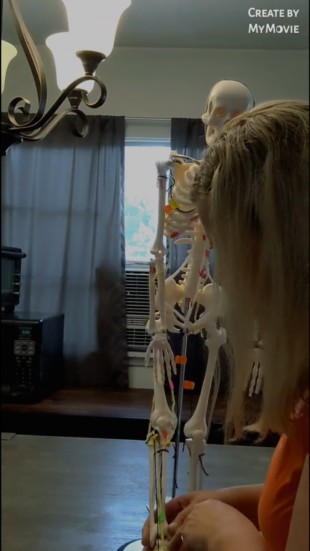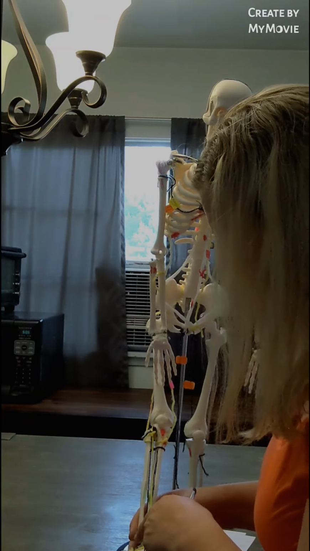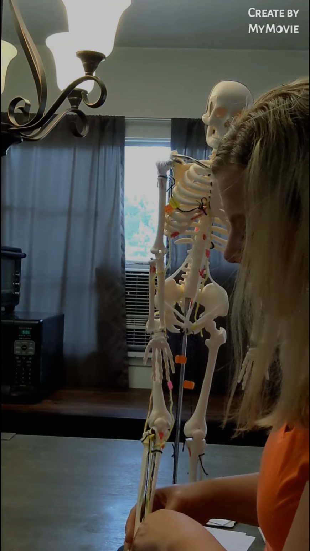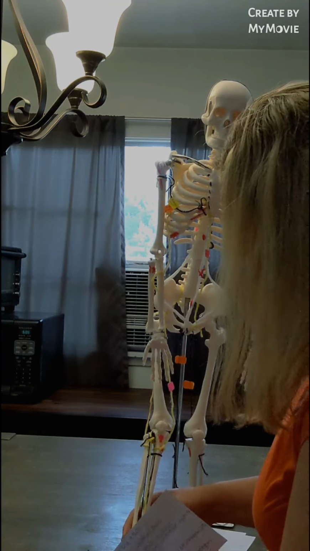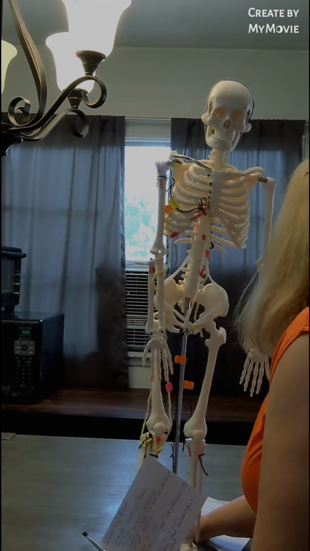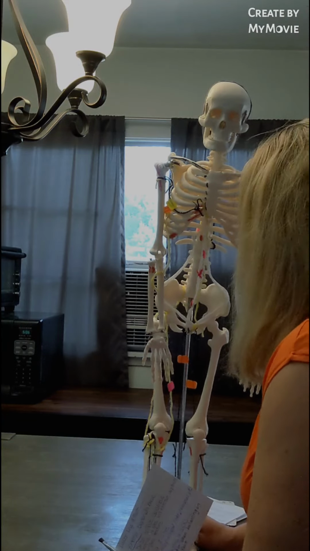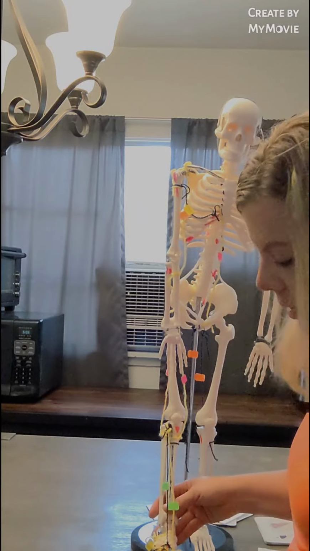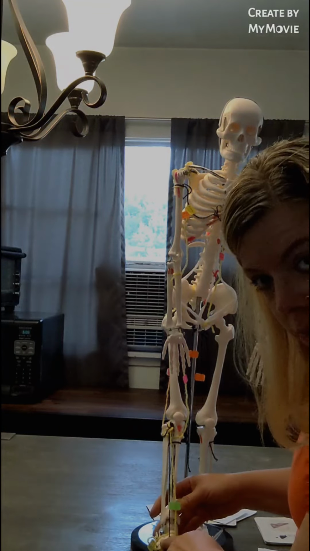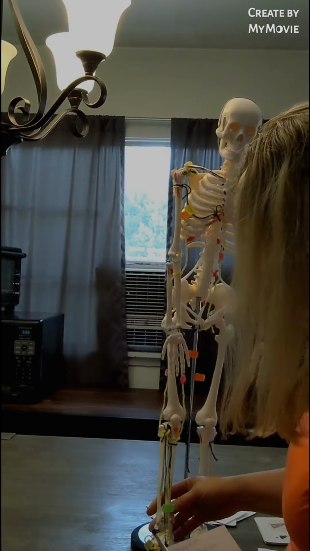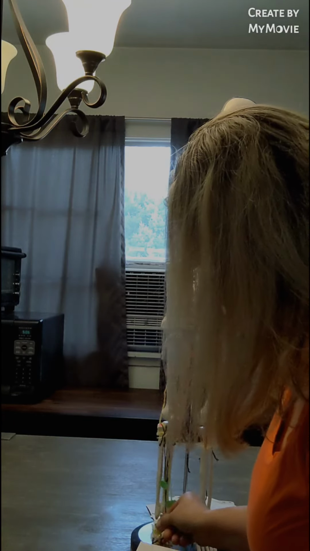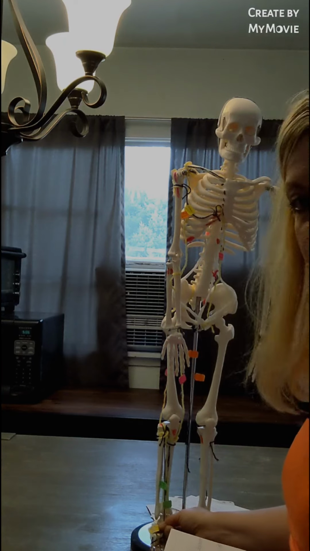That's your talus, and over here on this side is the dorsal side of your calcaneus. And I marked it with the black marking, hoping you'd be able to see it. And here's the muscle right here, the extensor digitorum brevis.